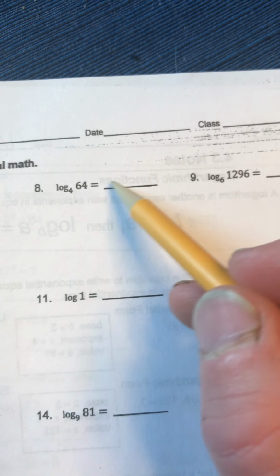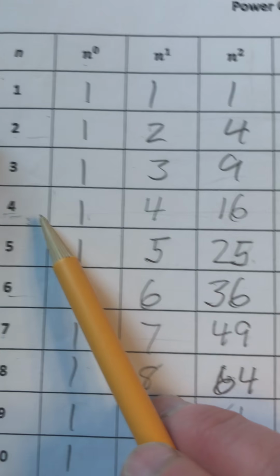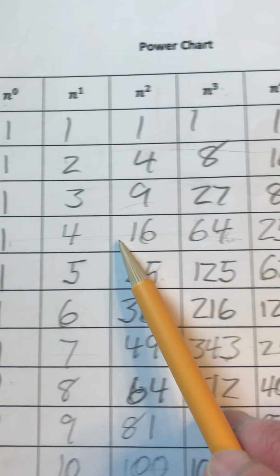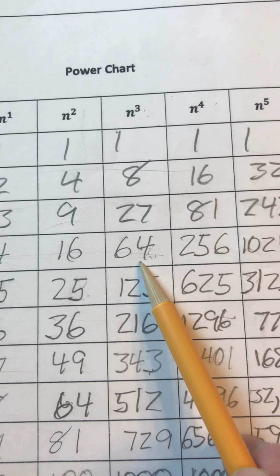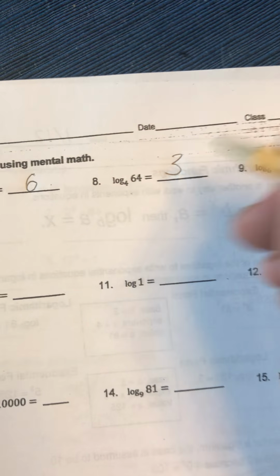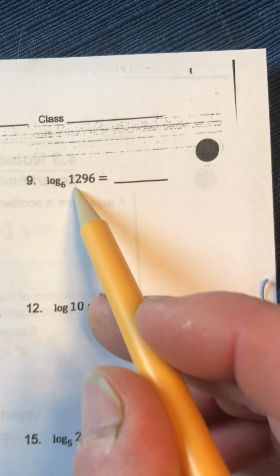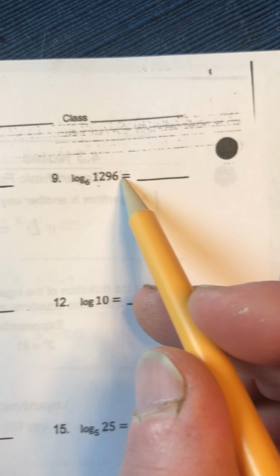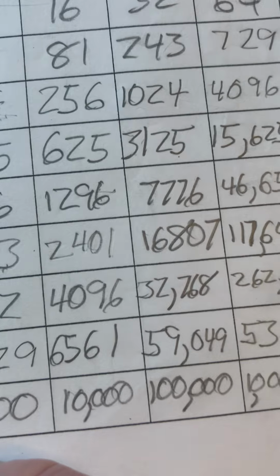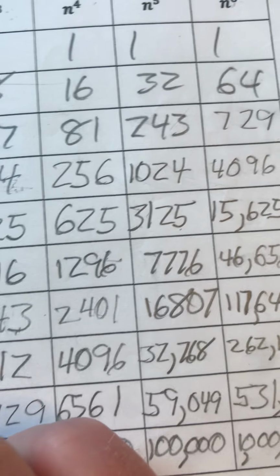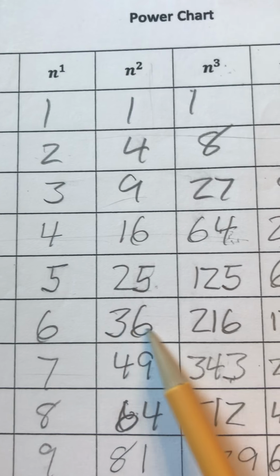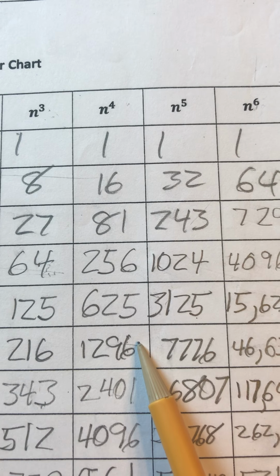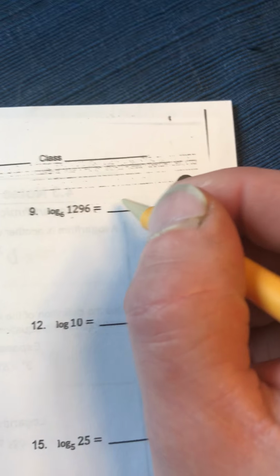Okay, 4 to what power would equal 64? So I'm going to look at 4. 4 to what power would equal 64? It's going to be the 3rd power. So my answer is 3. 6 to what power would be 1,296? And that would be the 4th power.